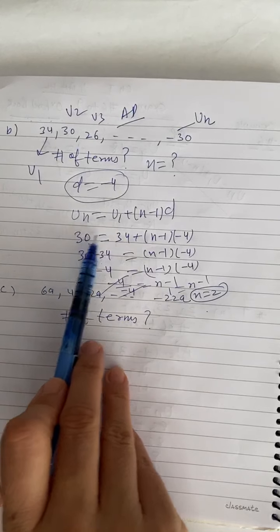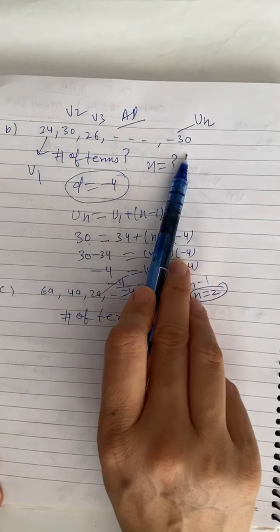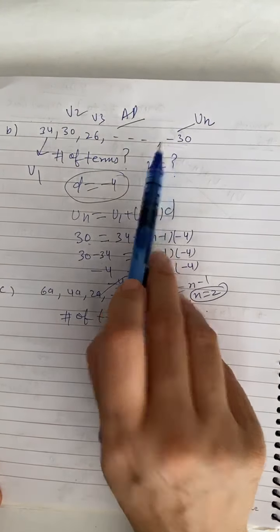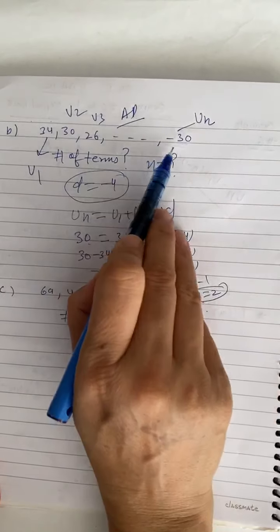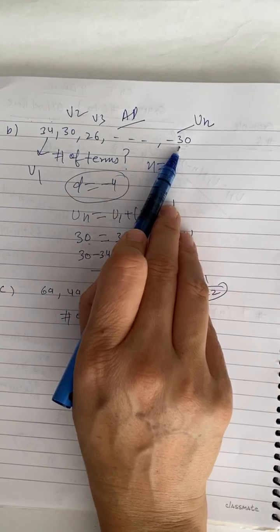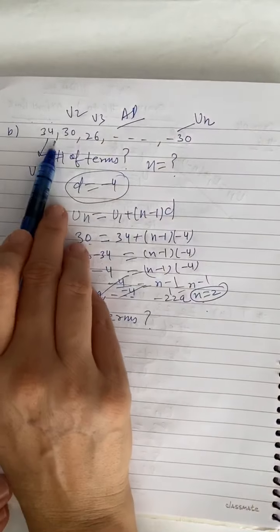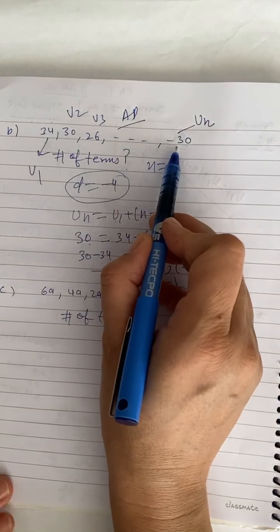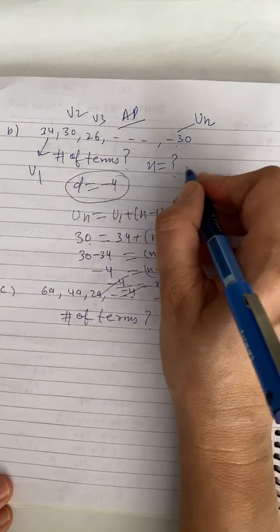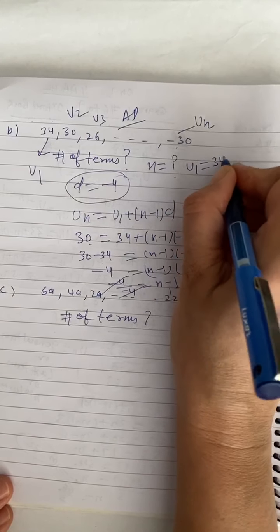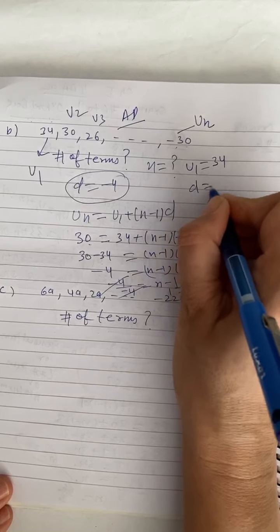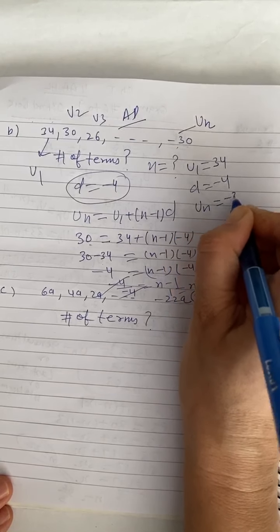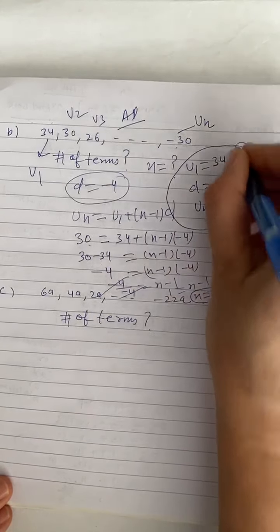So U1 is 34, that's right. And UN, so UN was -30. That's why, see, if you do not pay attention, then we got N is equal to 2, and you can see that there are more than 2 terms in this. So the mistake is that UN is -30. That's why it is important to actually write down U1 is 34 and D is -4 and UN is equal to -30. So I would highly recommend you to write down that.